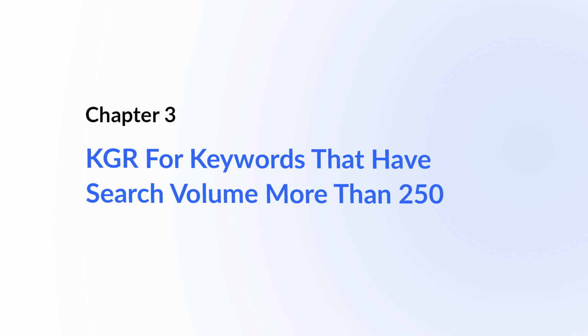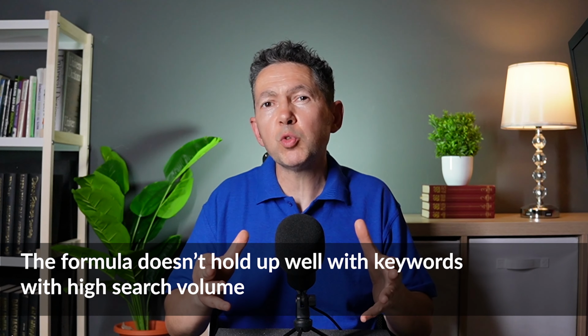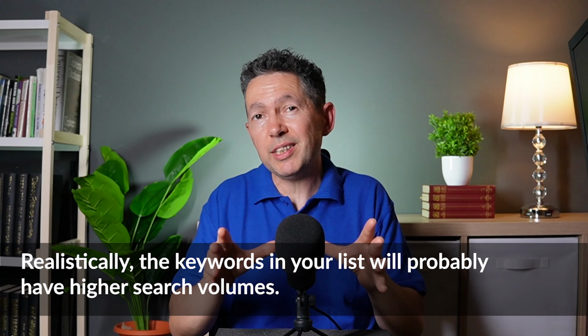In terms of what keywords you should go after, shoot for the ones with a KGR of between 0.25 and 1, especially if you're just starting out or your website is brand new. Now, in case you're wondering why this technique applies only to keywords with a monthly search volume of 250 or less, it's because KGR was created as a manual method, and the formula doesn't hold up well with keywords with a higher search volume. This is a serious limitation because realistically the keywords in your list will probably have higher search volumes.